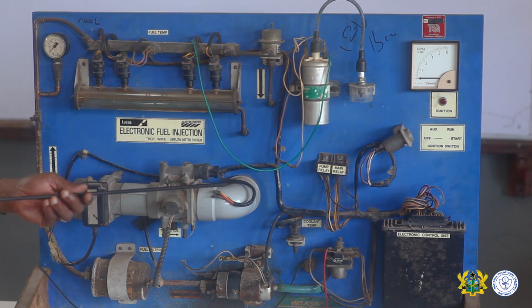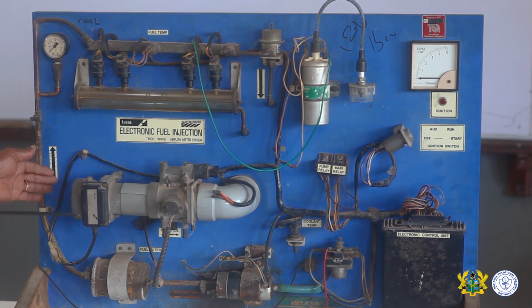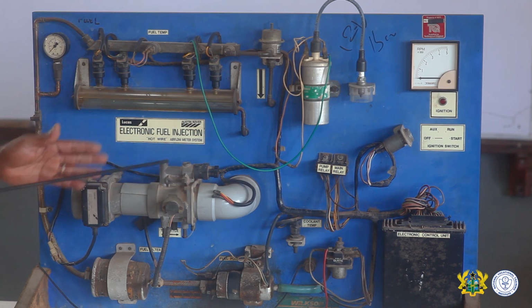This is the inlet manifold. On this inlet manifold, there are a number of sensors. The airflow sensor is here. The air cleaner is going to come in this direction so that it will measure the amount of air going into the system. The manifold absolute pressure will be measured so that you know the absolute pressure going through the inlet manifold.